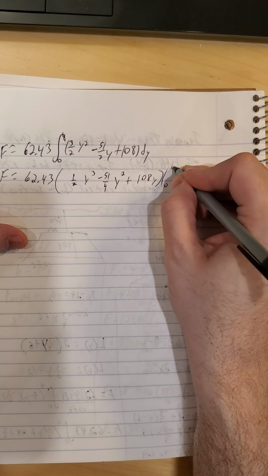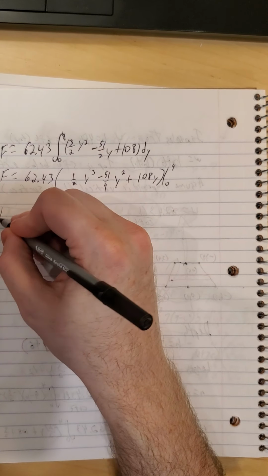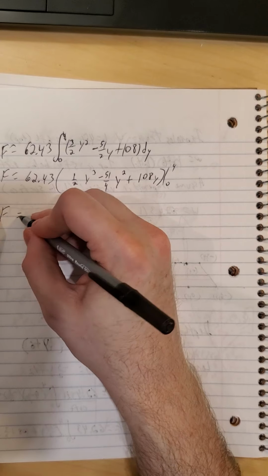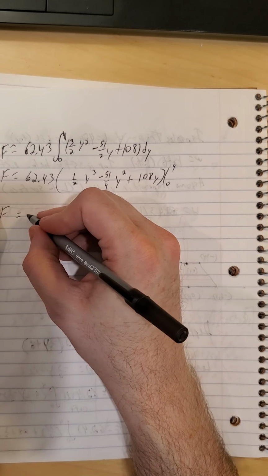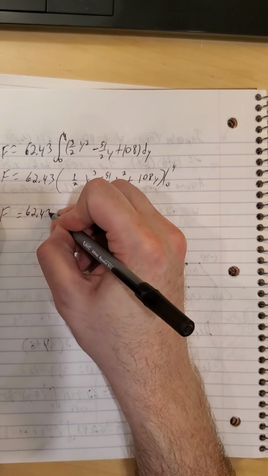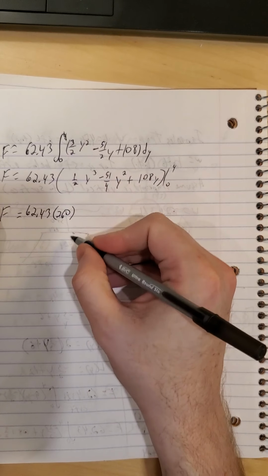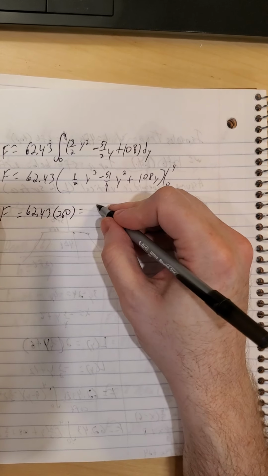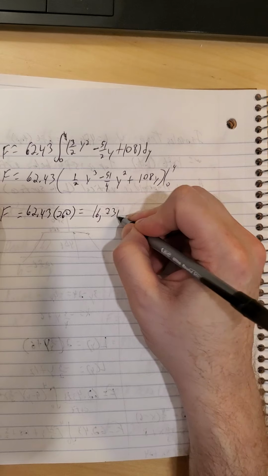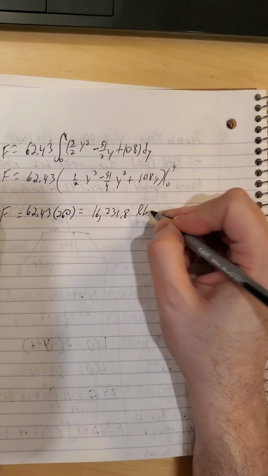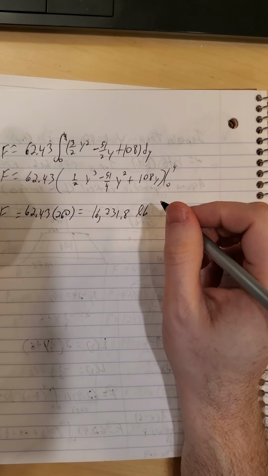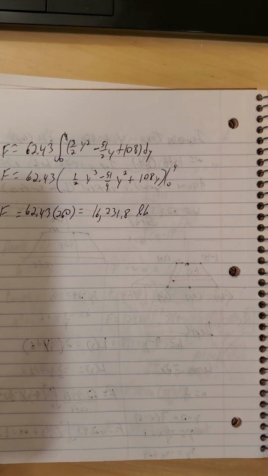And we're grabbing those from 0 to 4, plugging and chugging from there, and we get, let's see, 62.43 by 260. So 16,231.8 pounds of force altogether on our trapezoid.